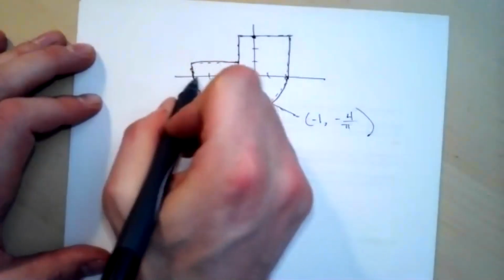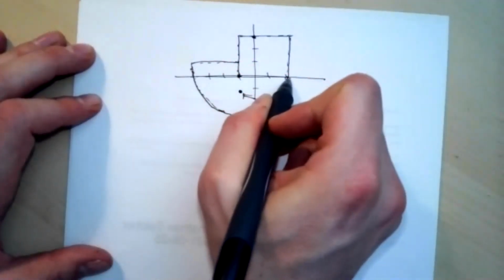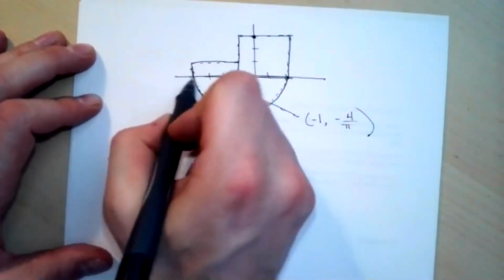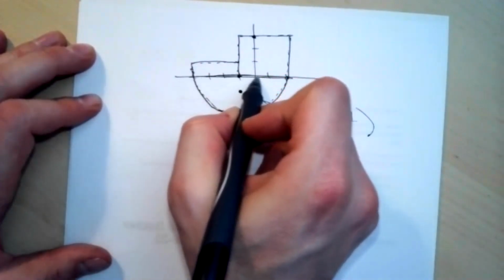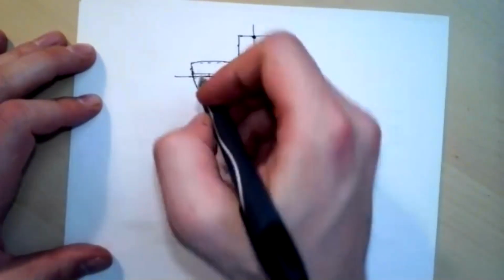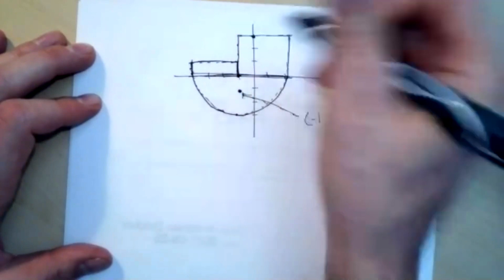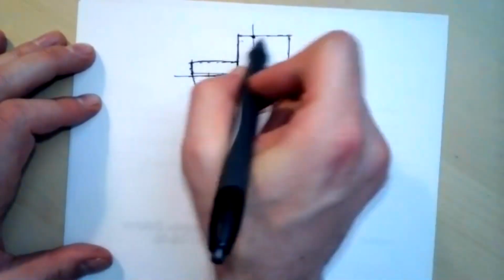What we want to do is break this down into known shapes. It's kind of like what we're doing with integration, except instead of integrating, we're just adding up individual parts and using symmetry and geometry to find individual centers of mass.